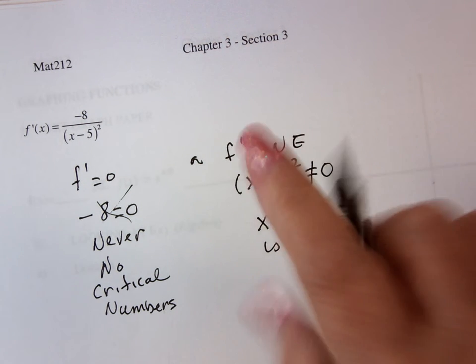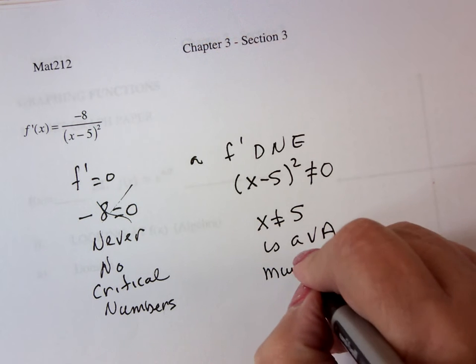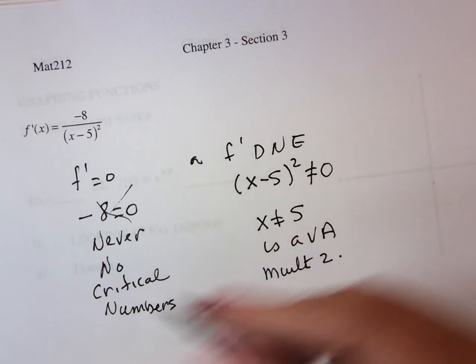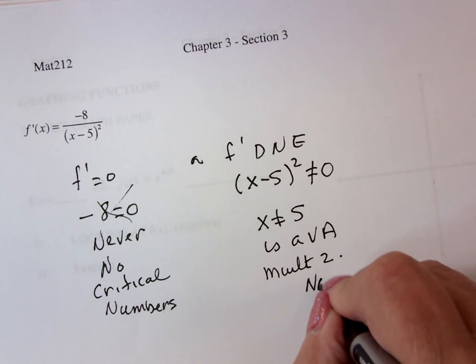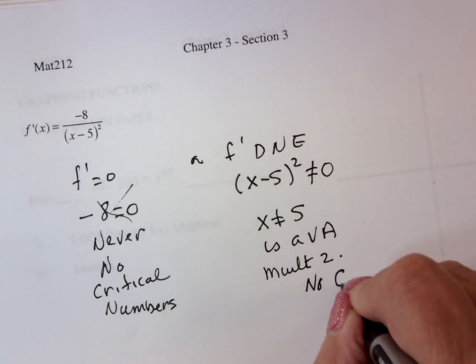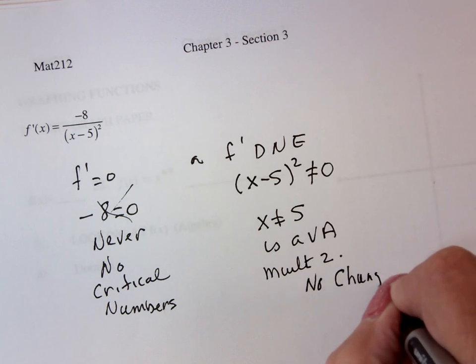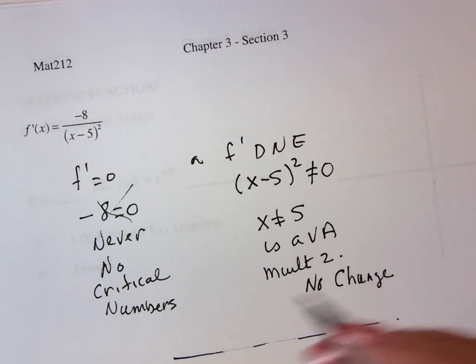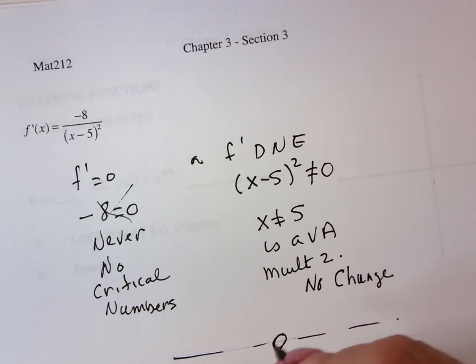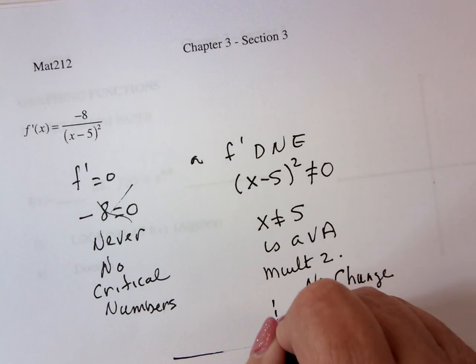So it is a VA, but it is of multiplicity what? 2. So that means there's no change. This guy lives and dies by his VA. So here we go. Draw our number line. We have to put the VA on. I always put it on as an open dot because it's not included and it's not an x-intercept at all. So this is a VA, so I mark it as such. So I know that it's not a max or a min.